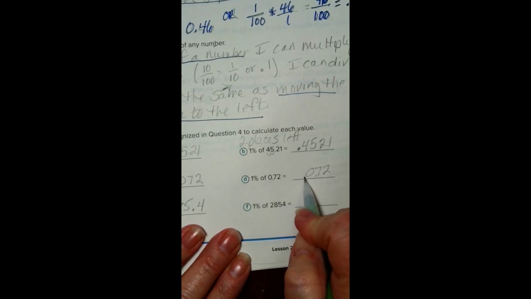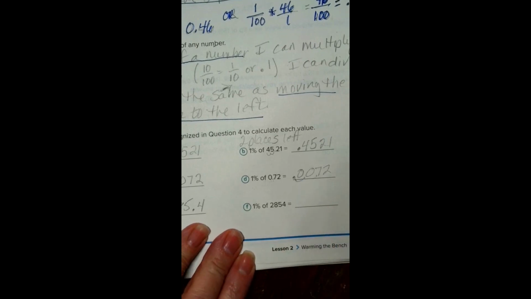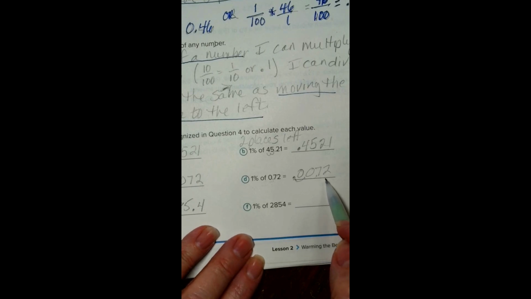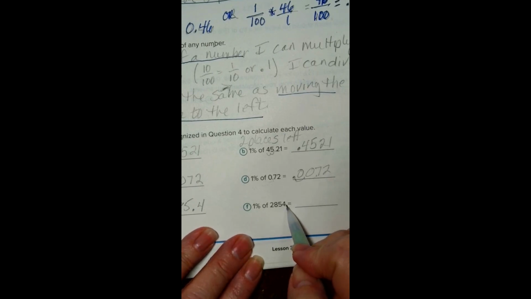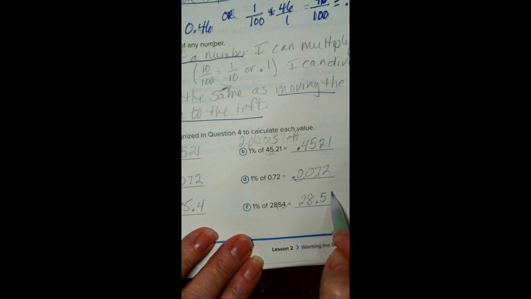So it's going to go in front of that 0. Needs to go over 1 more. So 0.0072 or 72 10,000ths. And 2 places over, 28 and 54 hundredths. Okay, let me know if you have any questions.